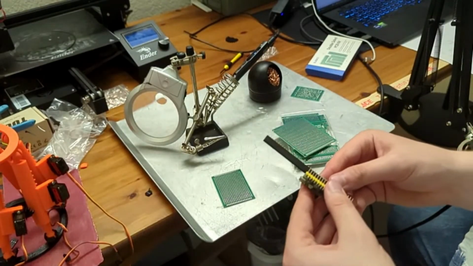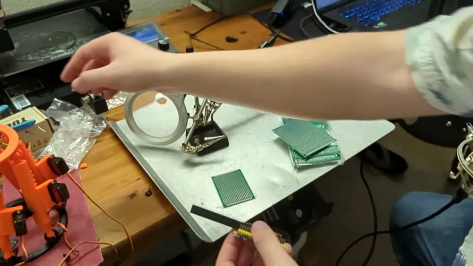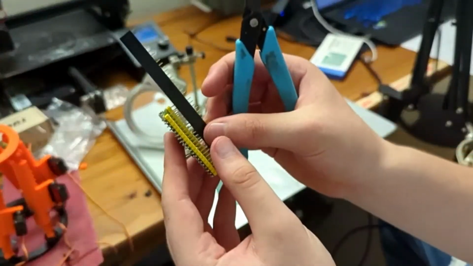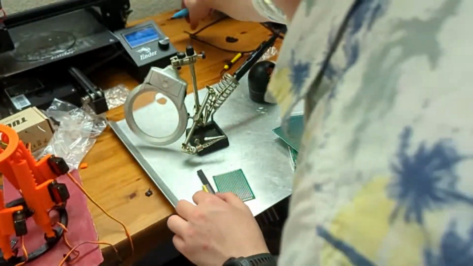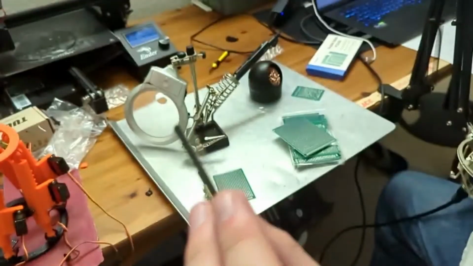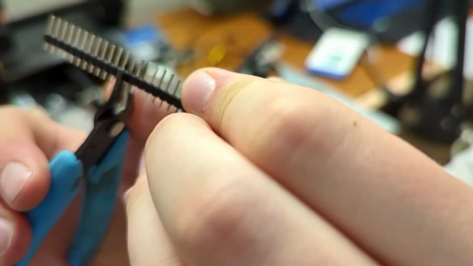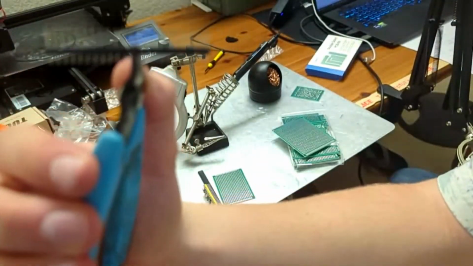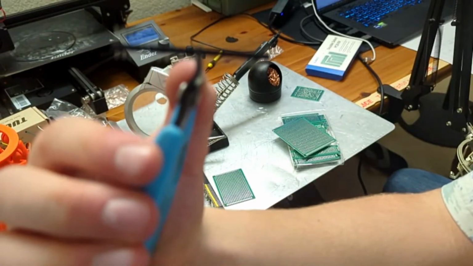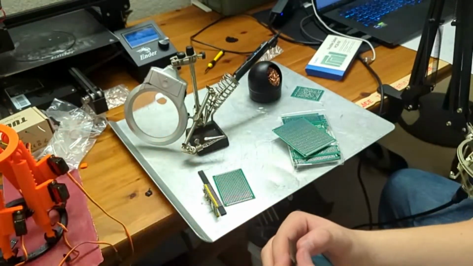So what I'll do is I will pull out the trick to cutting these female pin headers. For the male pin headers, it's pretty easy. All you do is you get your flush cuts and you go right between two pins, and you can just cut and it'll snap right apart. That's not going to focus there, but that's okay.